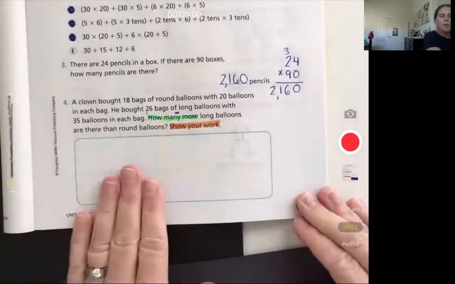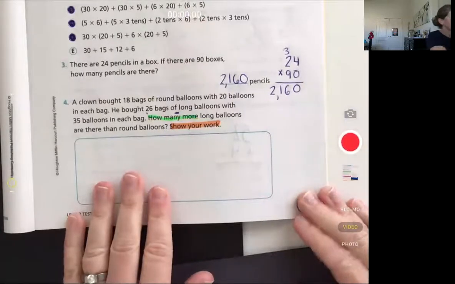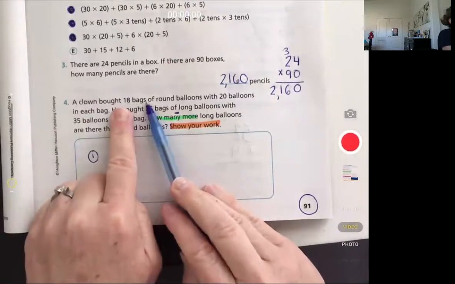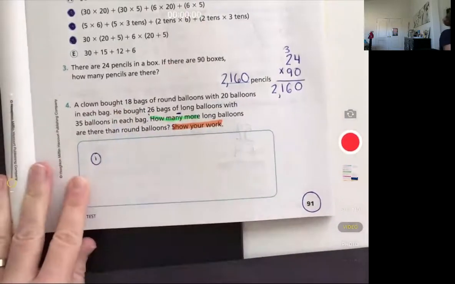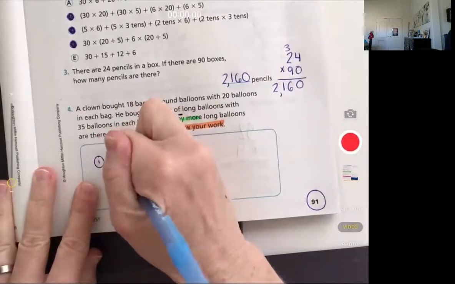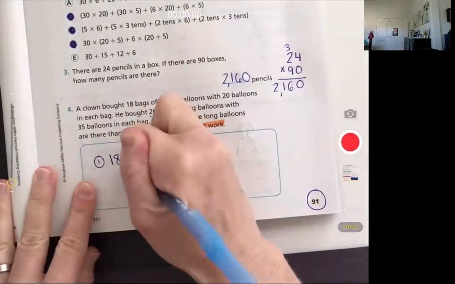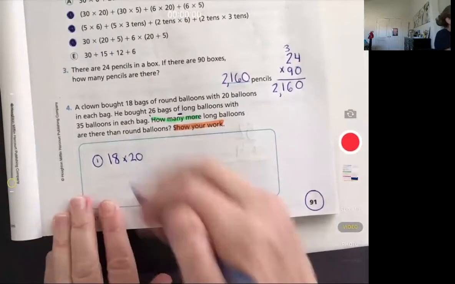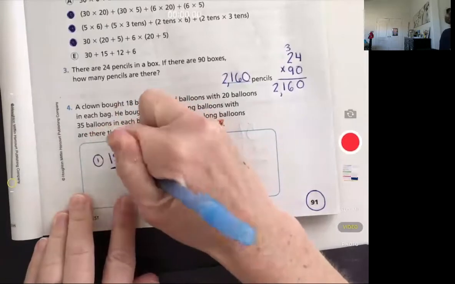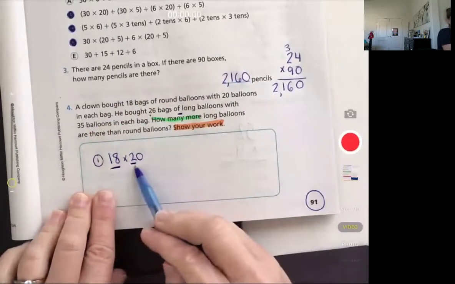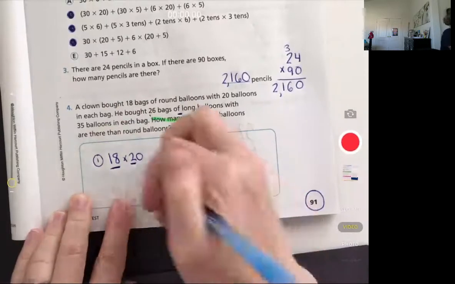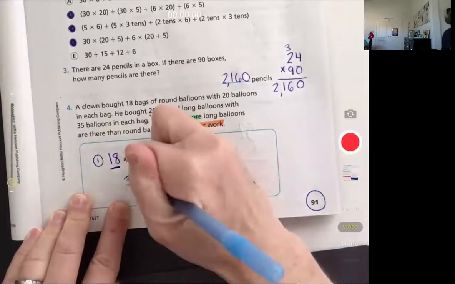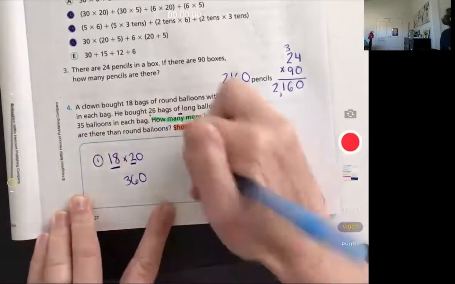That means this is a multi-step problem. So I'm going to have to do 2 parts. Here's my first part, round balloons, 18 bags with 20 in each bag. 18 times 20. When there's a number that has a 0, remember, I can take the whole numbers. I know 18 doubled, 18 times 2 is 36. There's 1 ten, so I'm going to add a 0 to it.